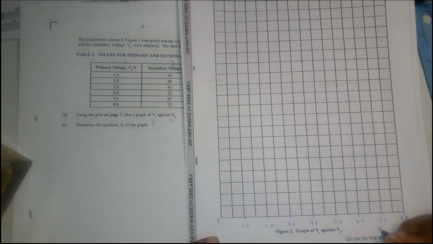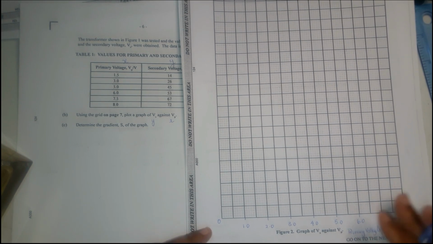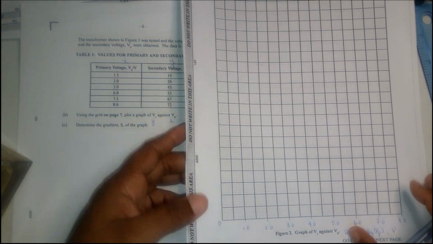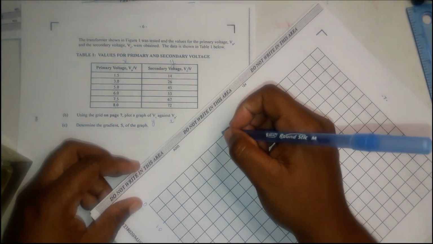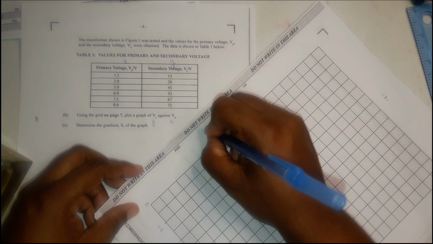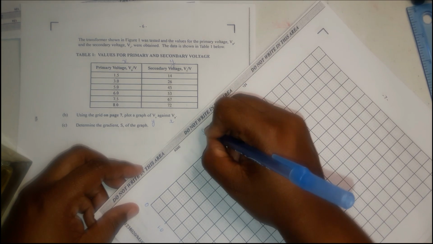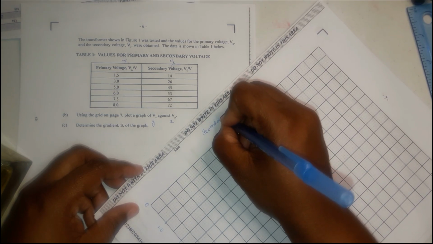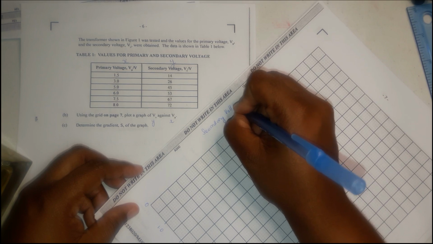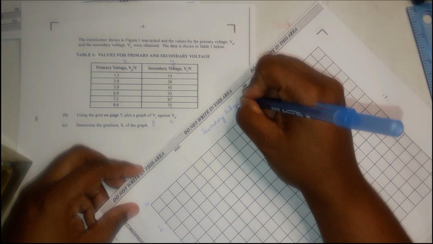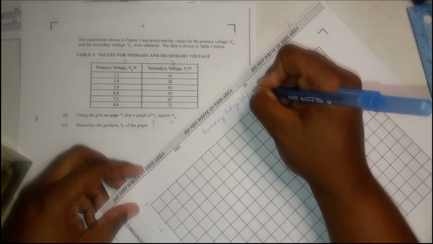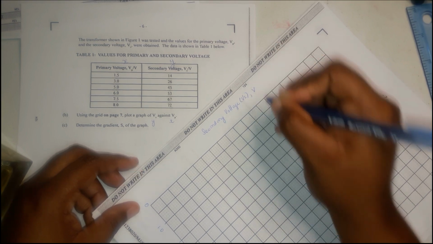And this is all Vp, our primary voltage, in volts. And then here we have our secondary voltage, Vs, and we're measuring in volts again.